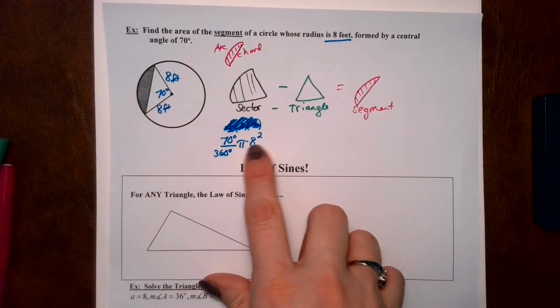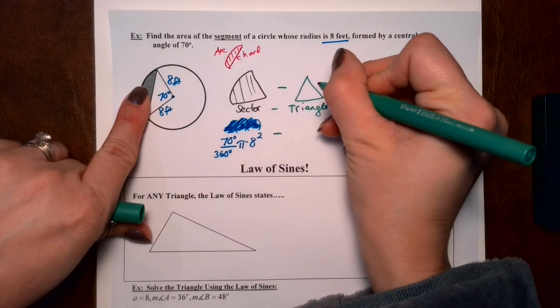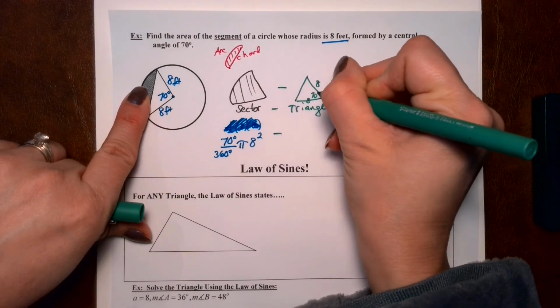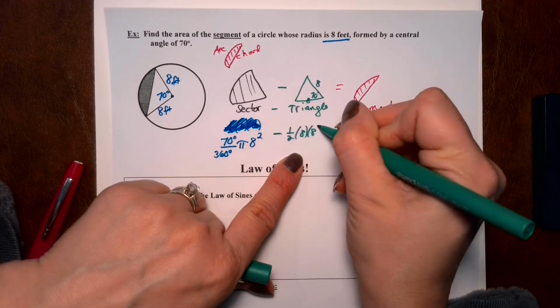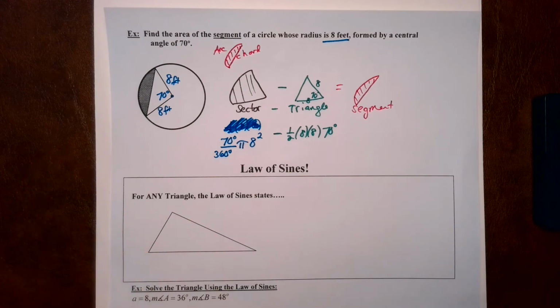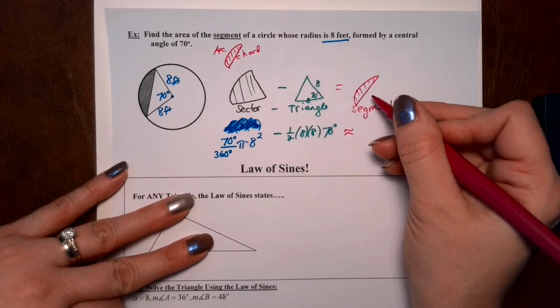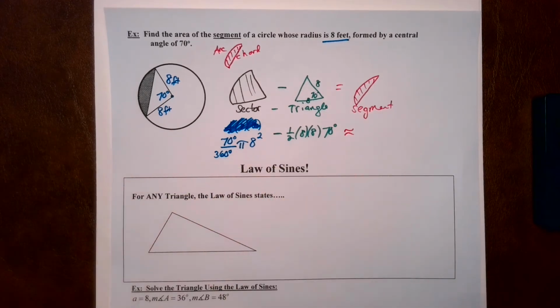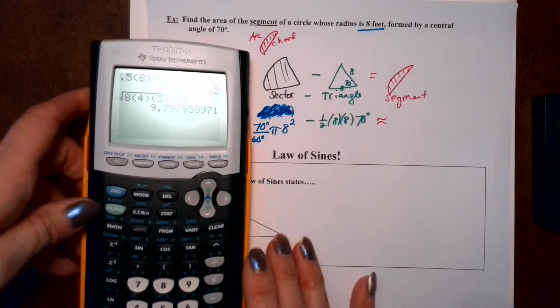Okay, I was talking about the triangle area. The area of this triangle, which is 8, 8, and 70 degrees, would be 1/2 times 8 times 8 times 70 degrees. Okay, and all of that together is going to make the area of the segment. So once you get your setup, I'm just going to go ahead and type all this into the calculator at once.